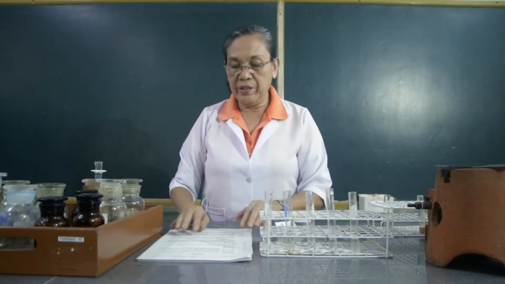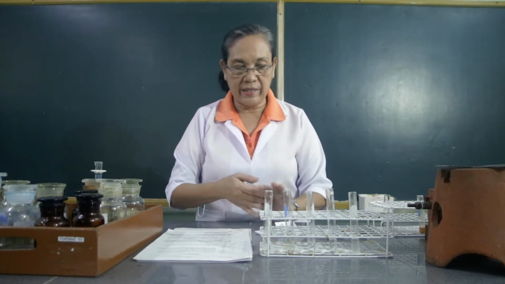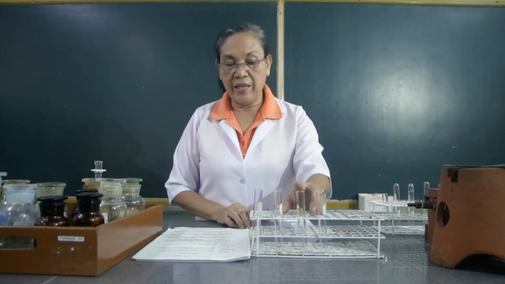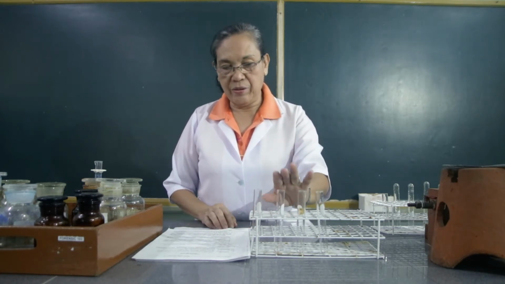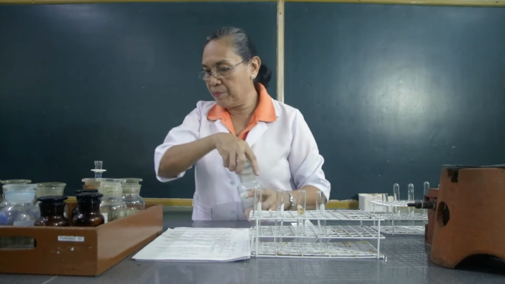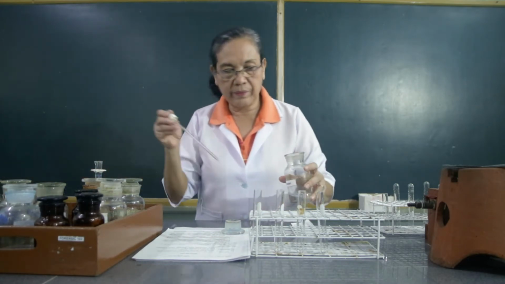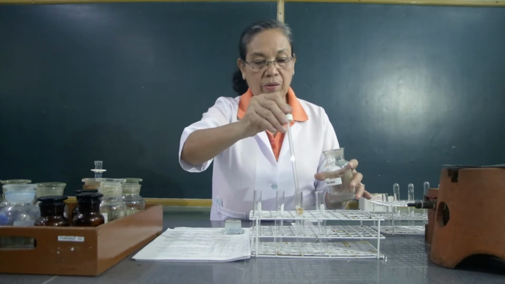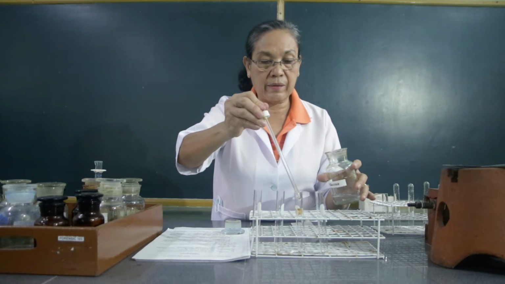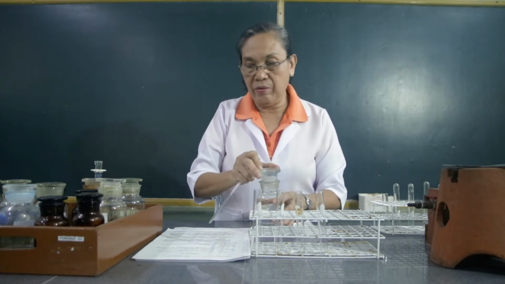For the next part of the activity, we're going to have the reactions of the carbohydrates. For the first reaction, we're going to demonstrate the Molisch test. So, we're going to use here the glucose, the sucrose, and the starch. Glucose. We will just use about 2 ml. So that is glucose.